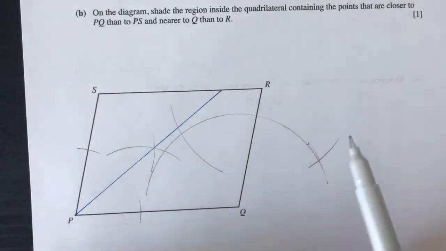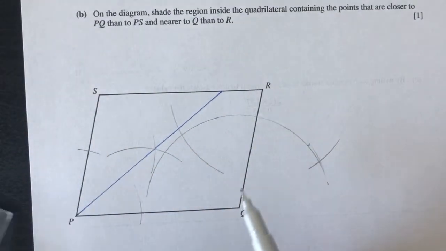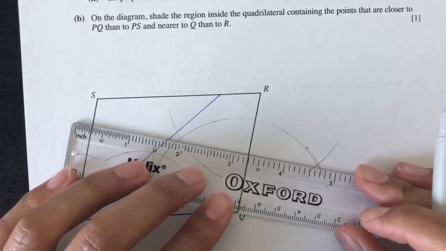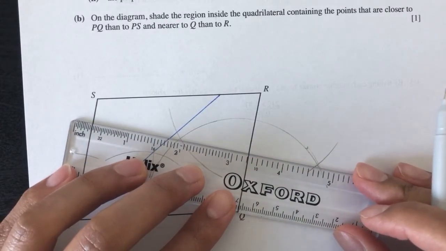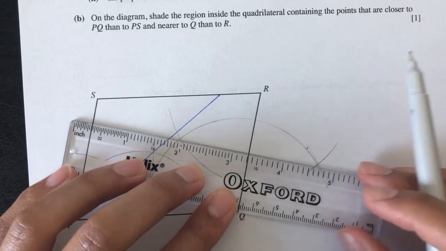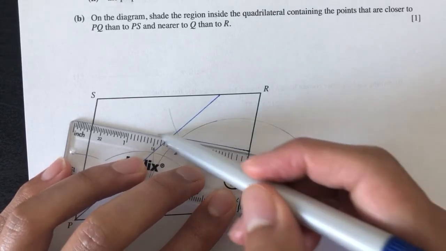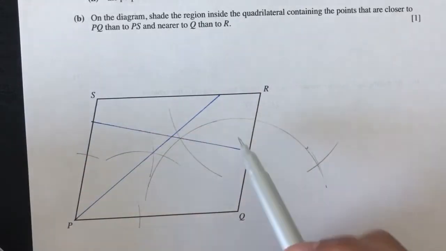As you can see, we have 2 points here as well, so if we join them together, it will form the bisector of line QR. This one is a perpendicular bisector. It means that it cuts it exactly halfway at 90 degrees at this point.